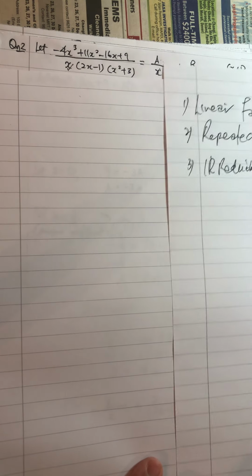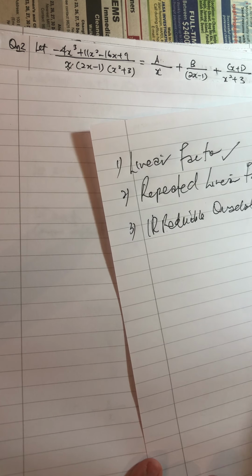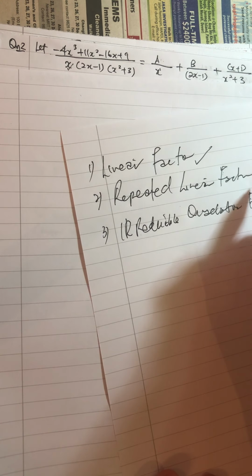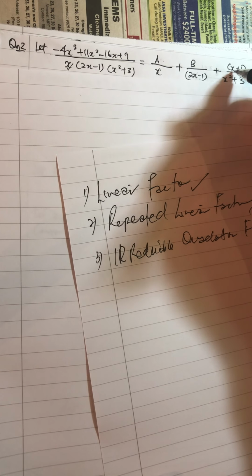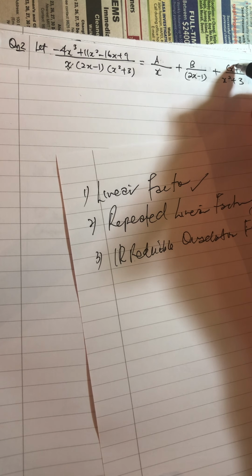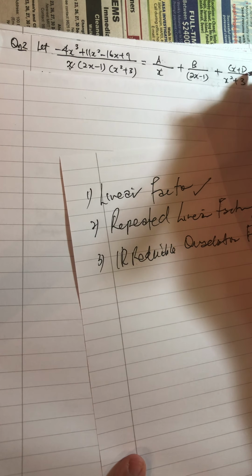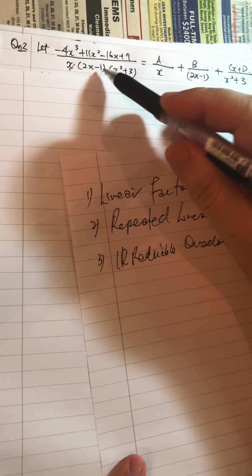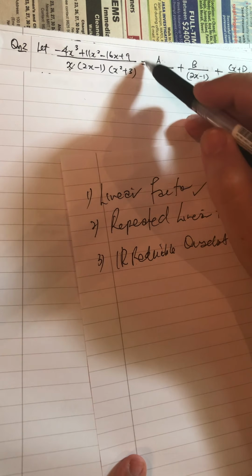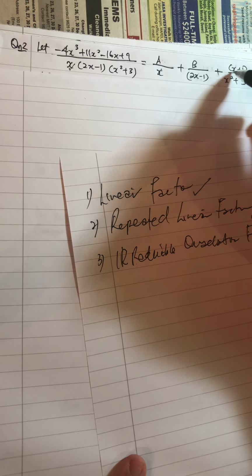Now the third one, notice that you cannot factorize this. Okay, so that's what we meant by irreducible quadratic factor. Okay, so you put here as 1 power less, and then plus another constant. Okay, so this is how you can express this in terms of its partial fractions.